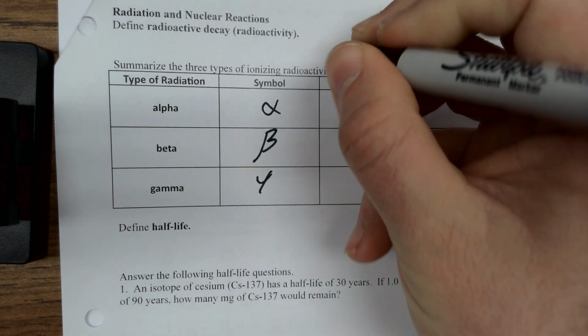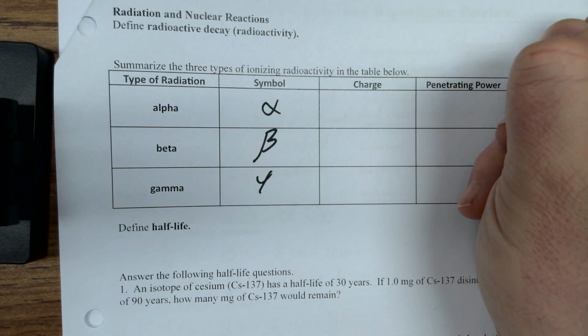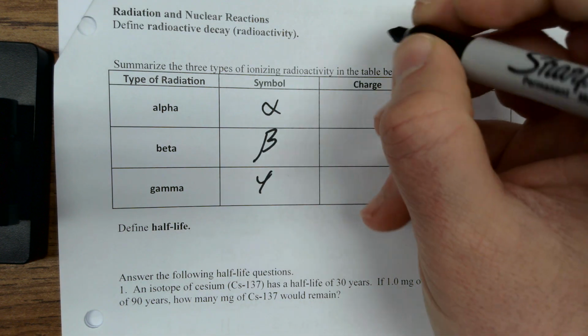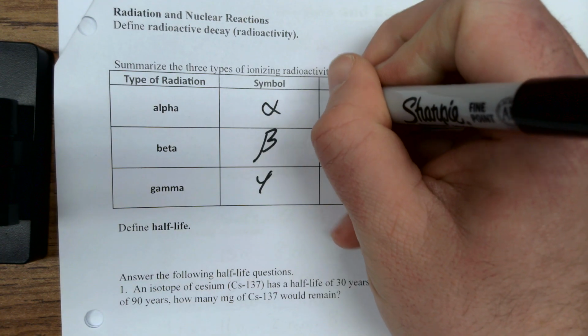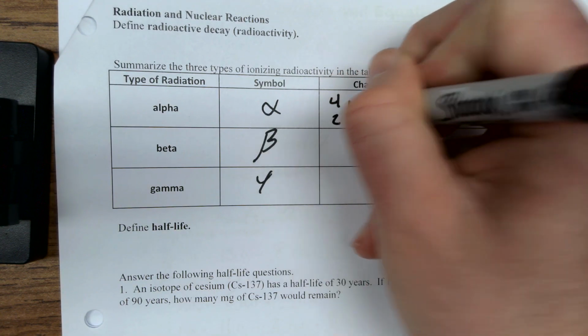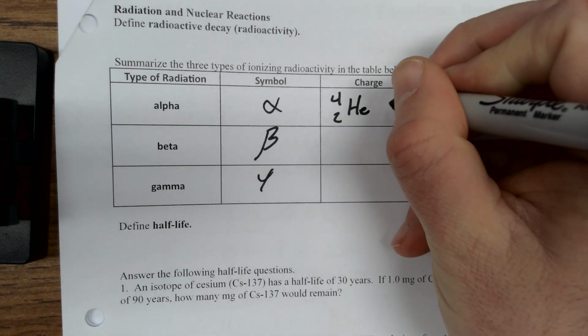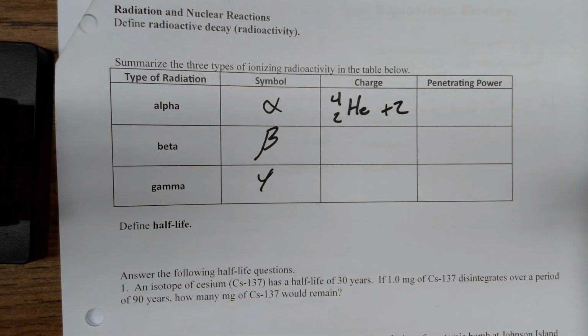When it comes to alpha, the release of an alpha particle is a supercharged helium molecule. What we find out is that when our isotope goes through alpha decay, at the time of its half-life, it will eject a helium atom. We also give it a +2 charge.